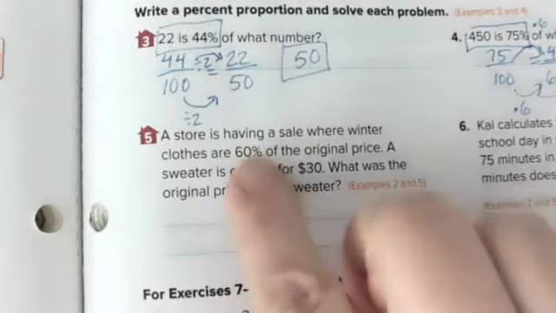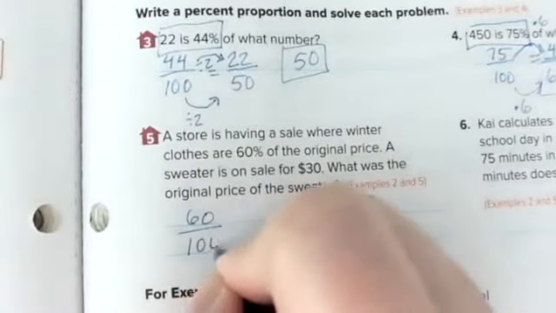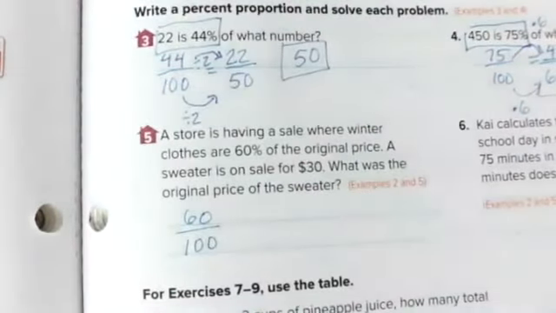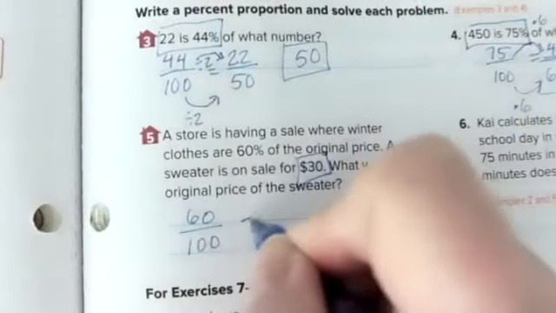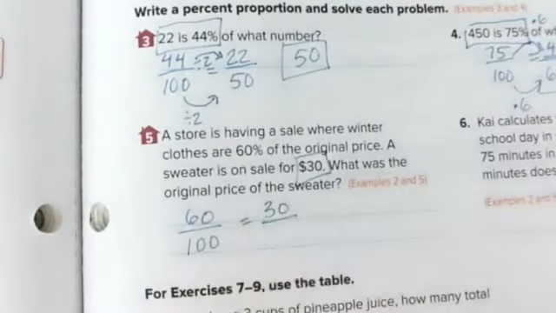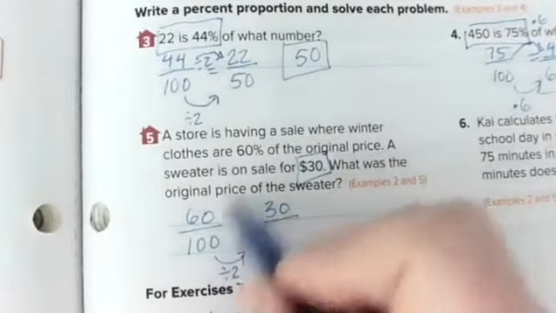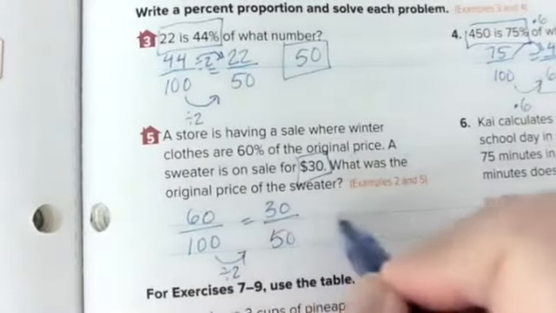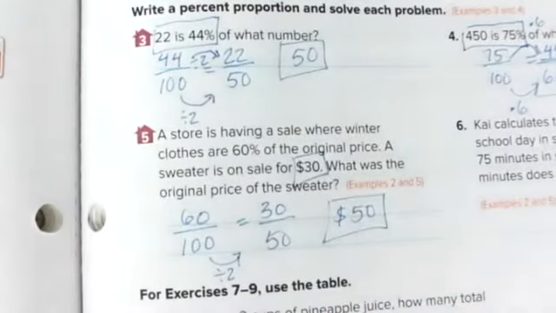Okay, so we're paying the 60%. So the 60% can be written as 60 over 100. So the 60% is what we do pay, and we do pay $30. So that goes in our numerator. Okay, and we can see that that's a divide by 2 relationship. So we want to divide by 2 in our denominator, just like we did in our numerator. So that means our original price of our sweater was $50. Our sale price is $30.